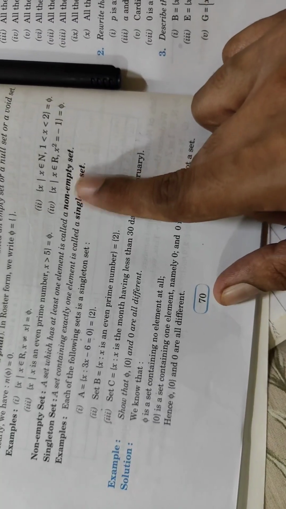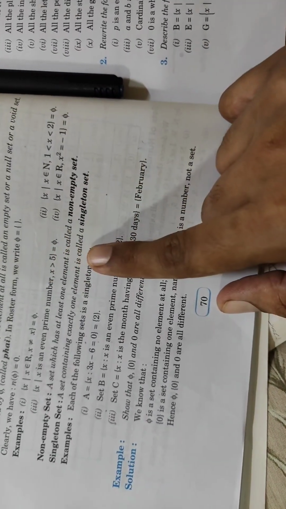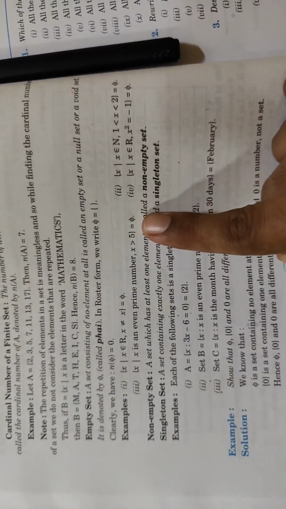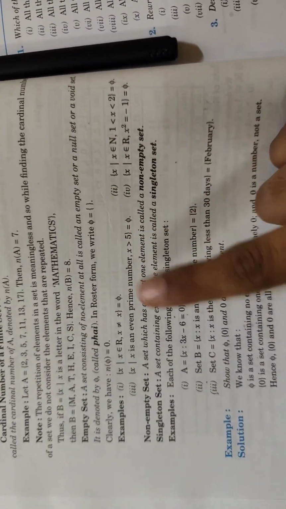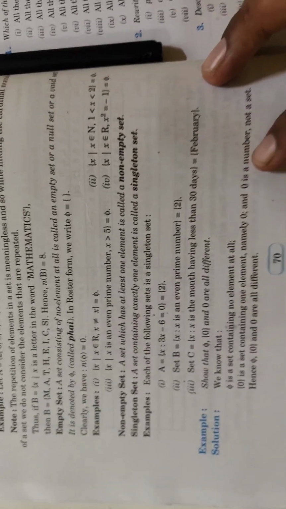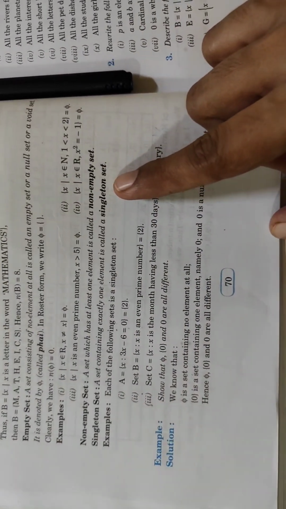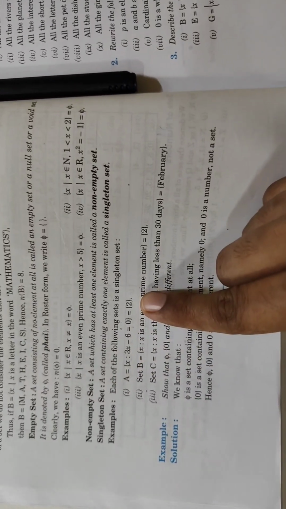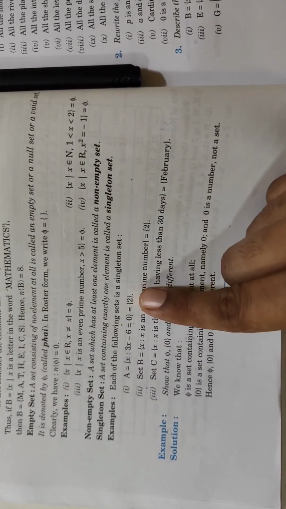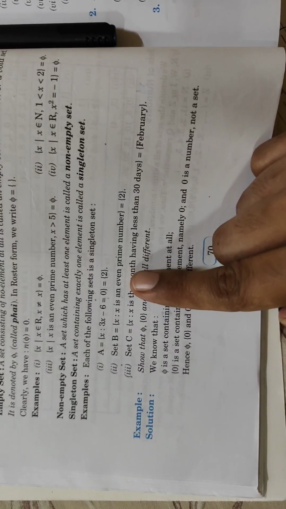And for a non-empty set, we just give a slash on the equal to sign and write the empty set. So that means this is not an empty set. Now what is a singleton set? A singleton set is where only one element is there in the set. So this is called a singleton set.